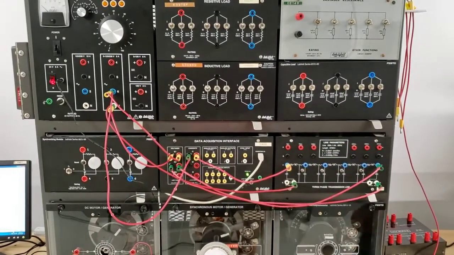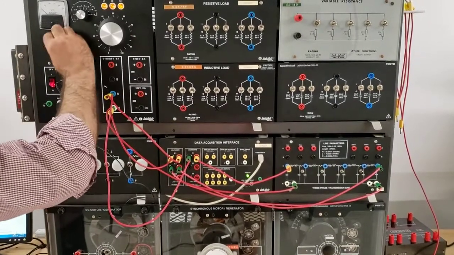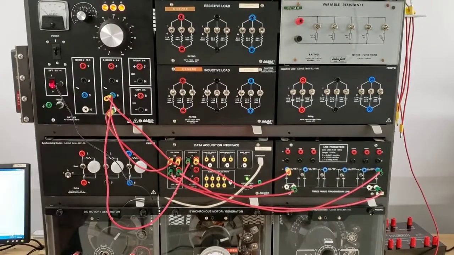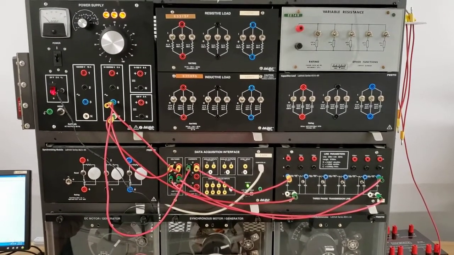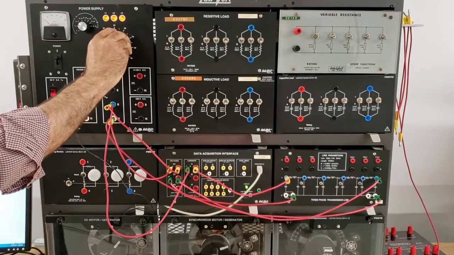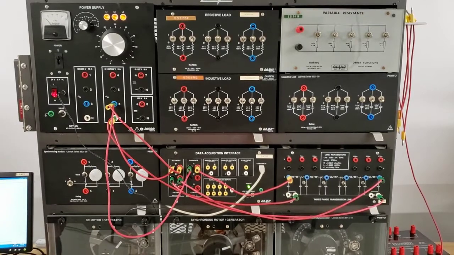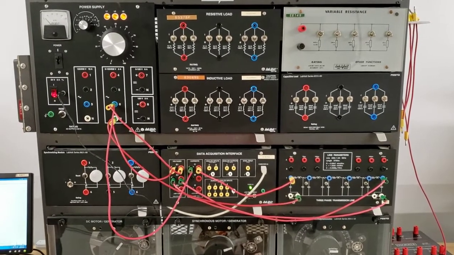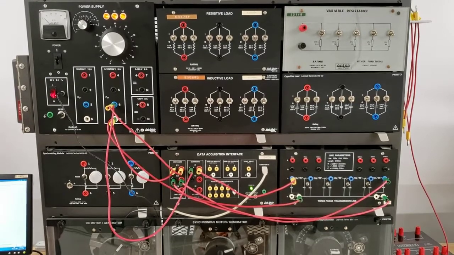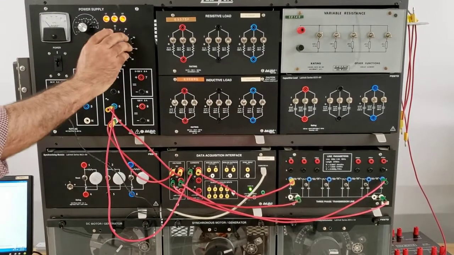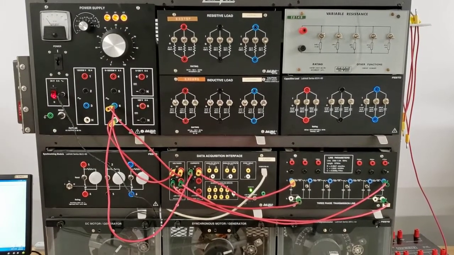Now I'm going to switch it on, and I'm going to change the value of the voltage till I reach the required voltage that I need for the sending end and for the receiving end. I need the receiving end voltage to be 80 volts.